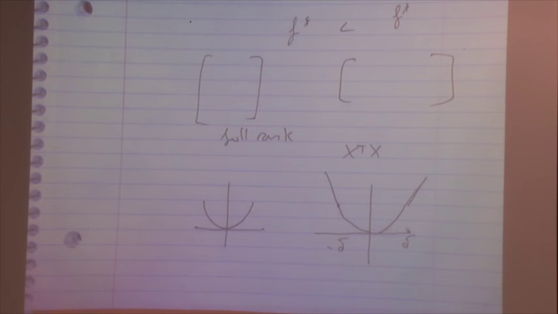Just an interesting point: why might we want to use this loss function instead of just a quadratic function? Does anyone have any idea why it might be more useful? It doesn't go to infinity as quickly. That's right. So if I have some big outlier, it's not going to do crazy stuff to my objective value. So that's pretty nice.